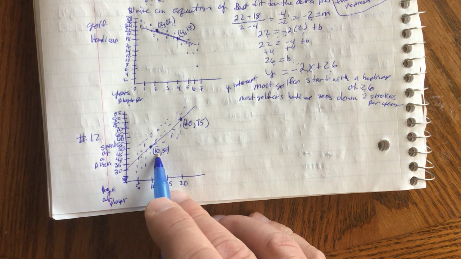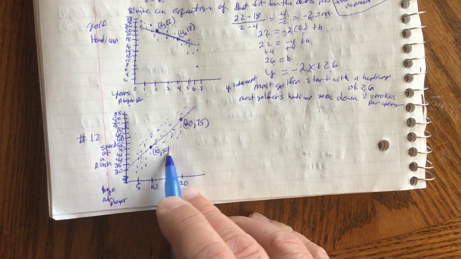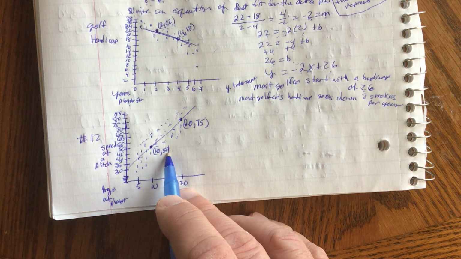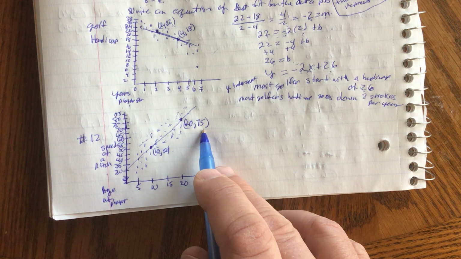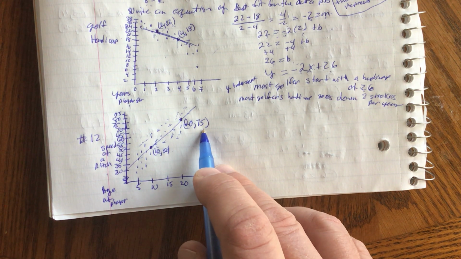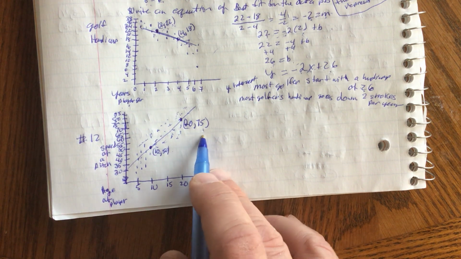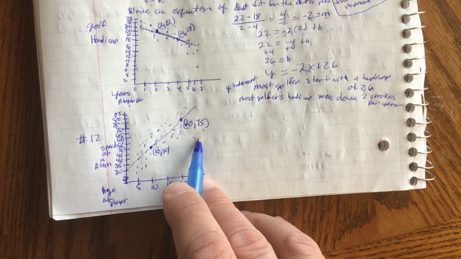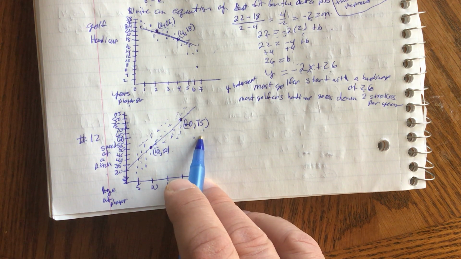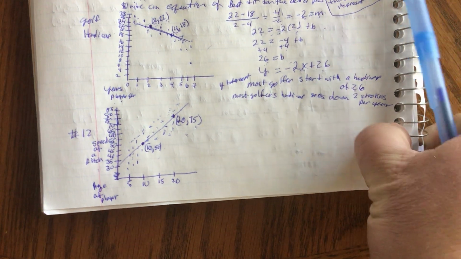So I chose the point (10, 50), meaning at 10 years old, most players who are playing baseball are throwing around 50 miles an hour. And when you're 20 years old, most people can throw about 75 miles an hour, as long as nothing went wrong with their arm or anything like that. So, using those 2 points, write me an equation of the line and explain to me what the slope and y-intercept mean in that equation. You can pause it and do that now if you want.